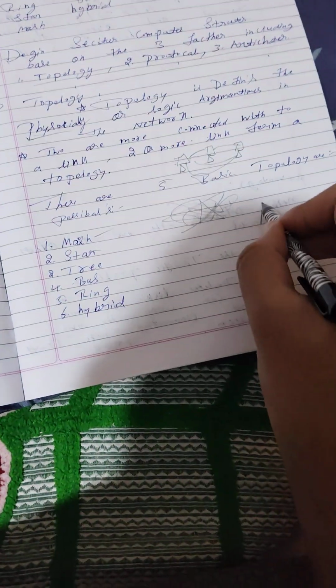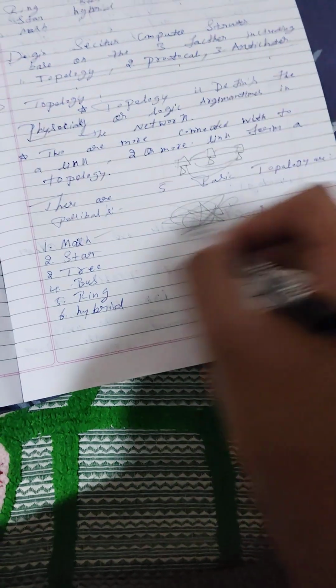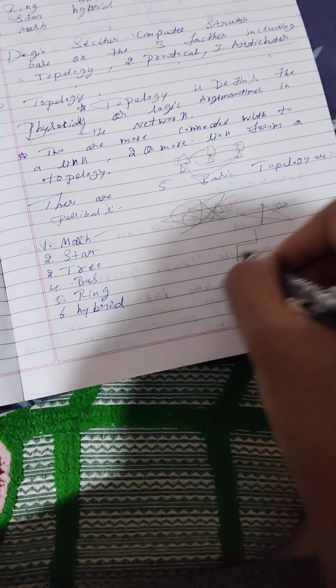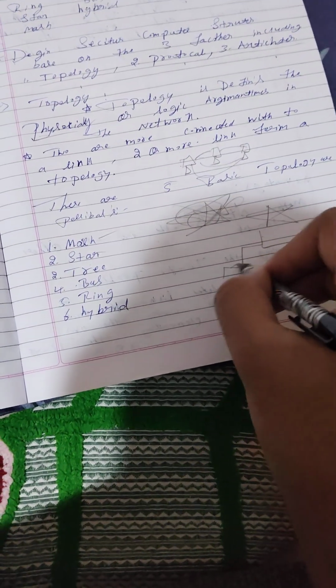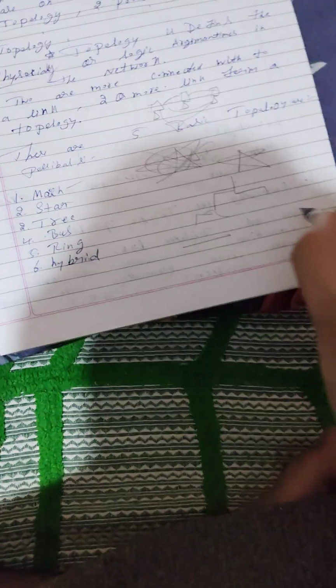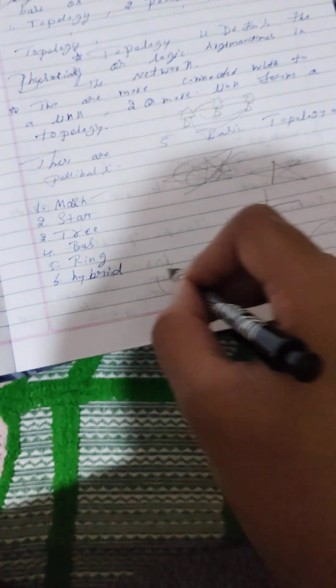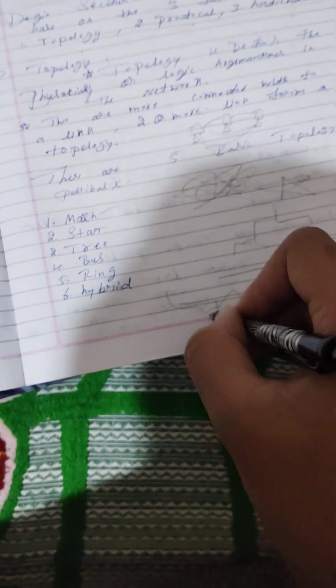Star topology, as I have designed, should be like this. Tree topology is like this. Bus topology is like this, meaning a straight line. Ring topology is a circle, and hybrid is a mixture of everything, which can be anything. It can be anything, guys.